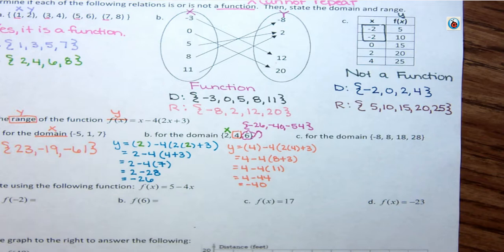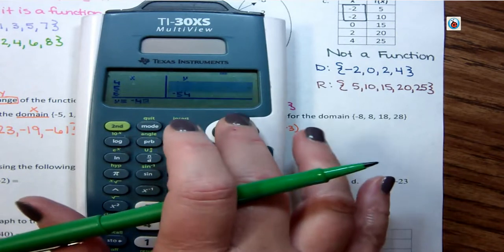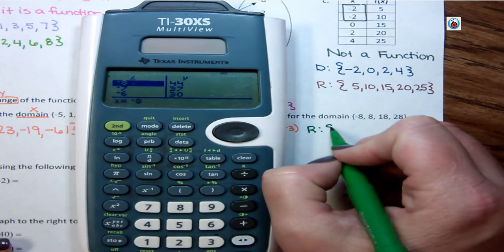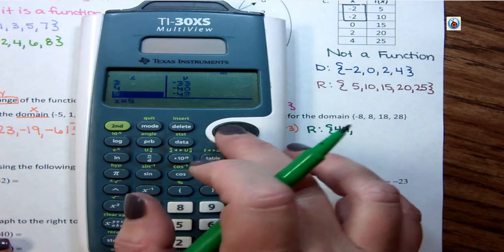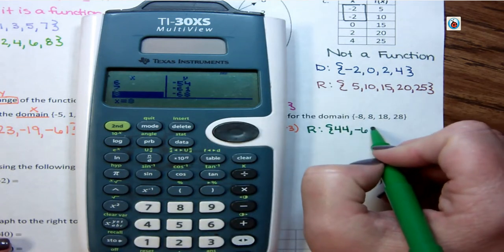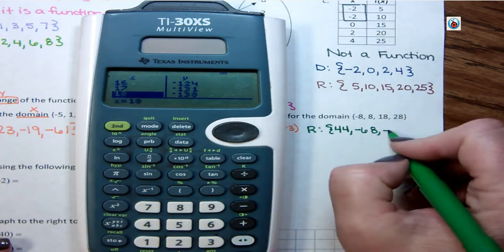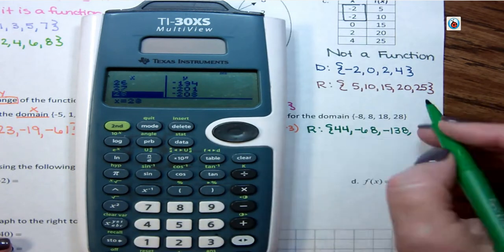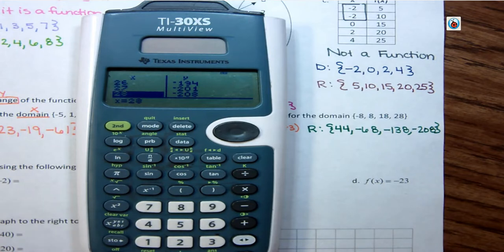Okay, now we're going to do the same thing for our domain of negative 8, 8, 18, and 28. It's the same function, so I already have it in my calculator. I'm going to scroll up to when x equals negative 8. When x equals negative 8, my range is 44. Now I'm going to scroll down to my 8. I get negative 68. I'm going to go to 18. Woo, got to scroll way far down. And I get negative 138. And now we've got to go to 28. And I get negative 208. So you should be able to do that with and without the calculator.